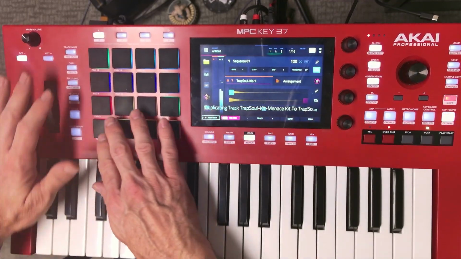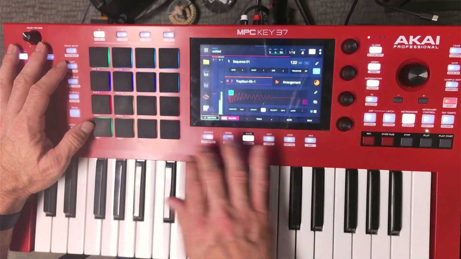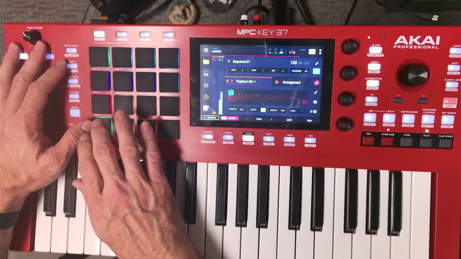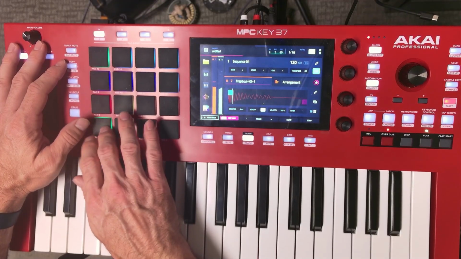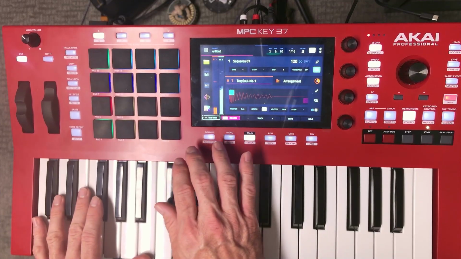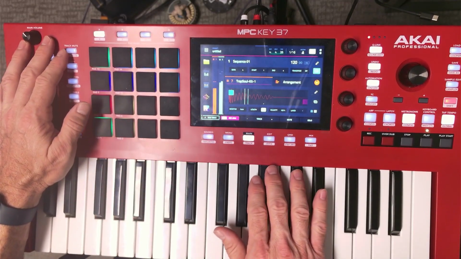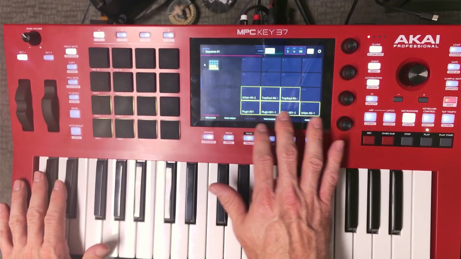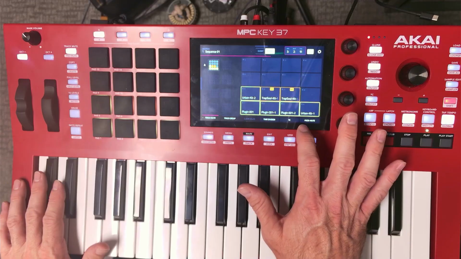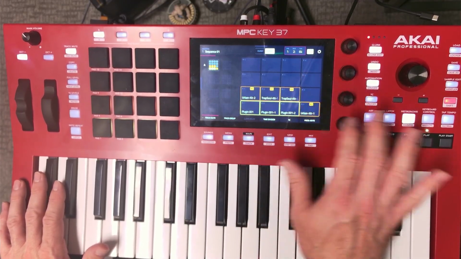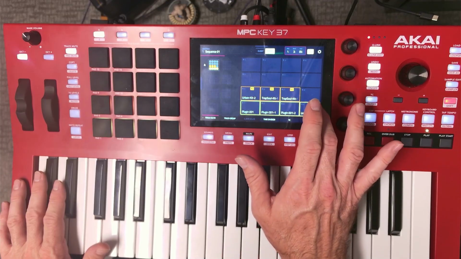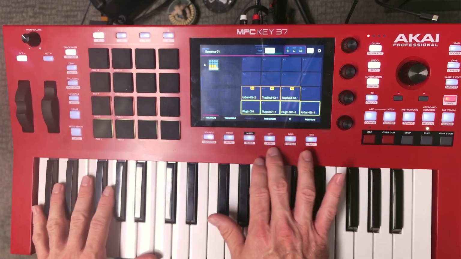Let's actually duplicate that, and we'll add a little bit of... So now let's add some of these plugins.